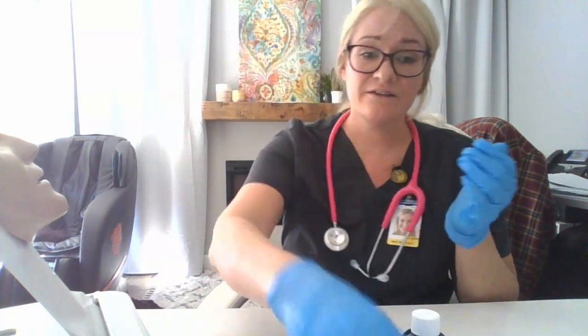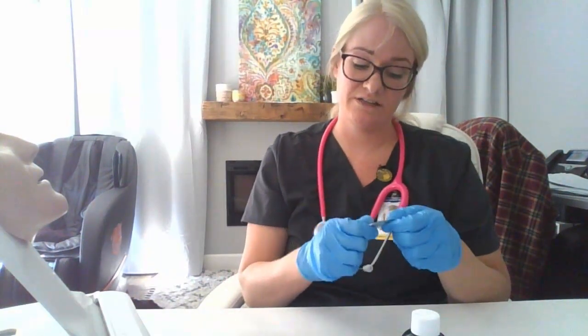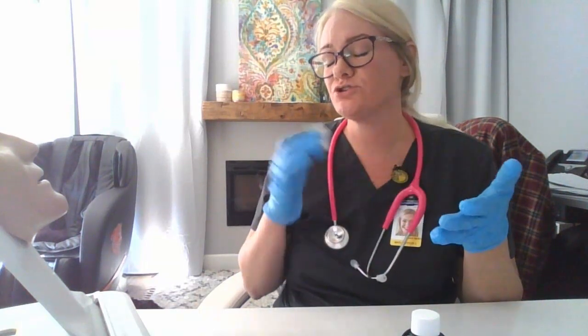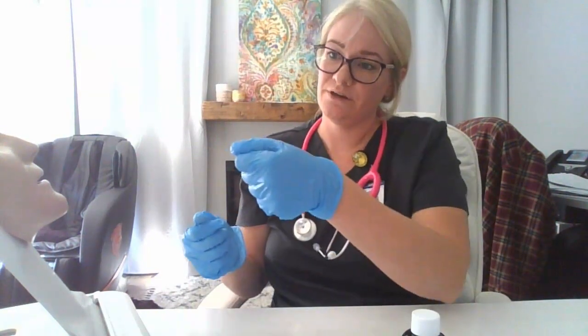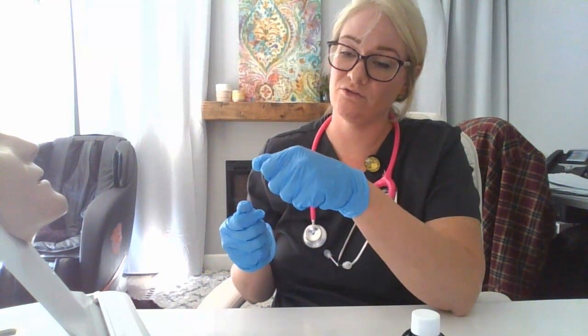Some common side effects with this medication are going to be fatigue and heartburn. But something that you would want to let the doctor know is if you're having any hypoglycemia, or some fast irregular heartbeats, you want to report that to the doctor right away. So I would put the medication in my cup. I would give it to my patient before breakfast with a full glass of water. So they would have that.